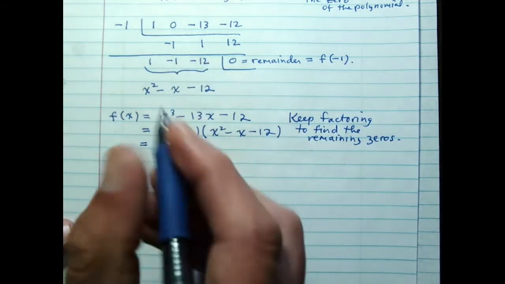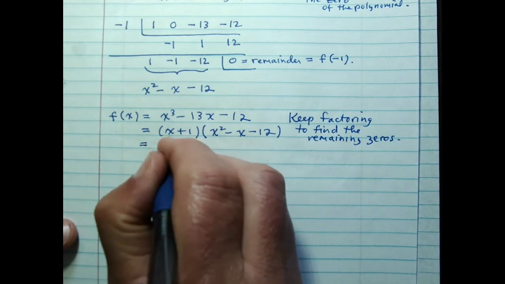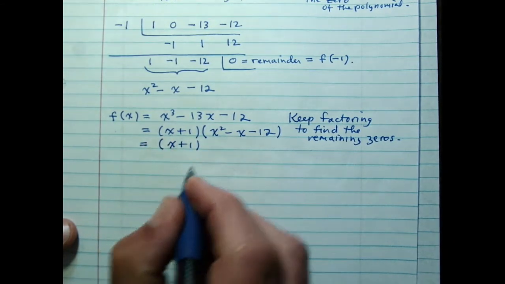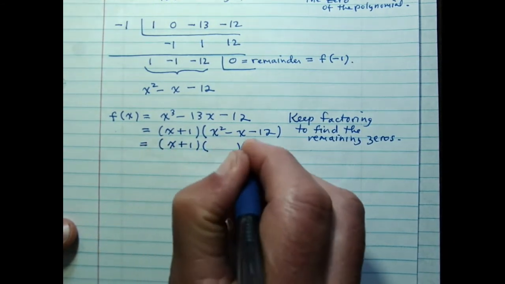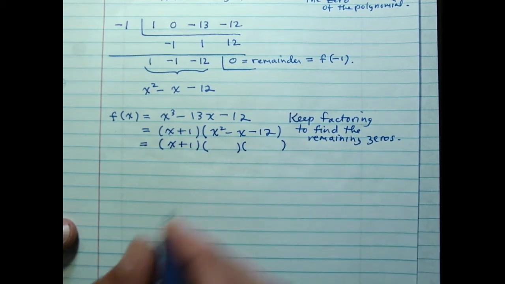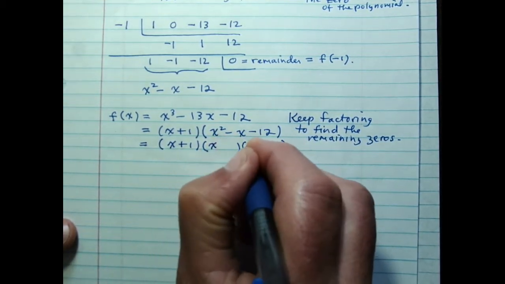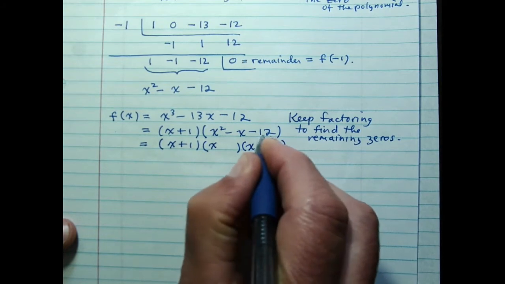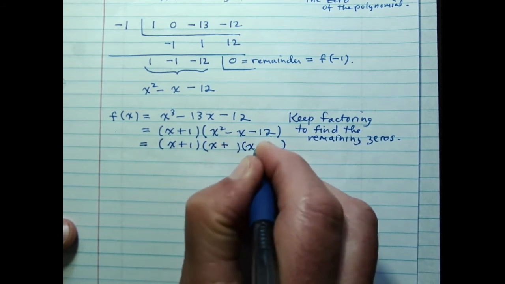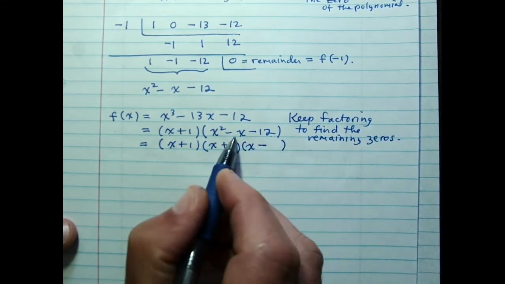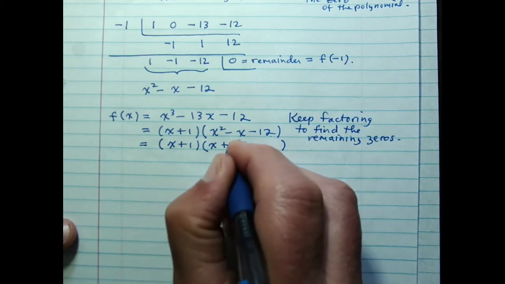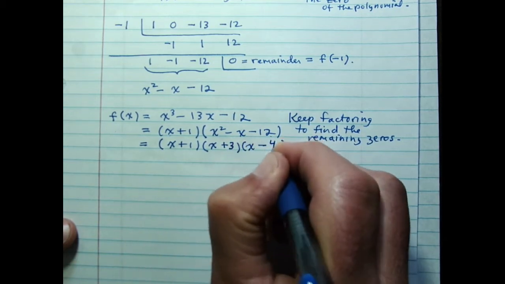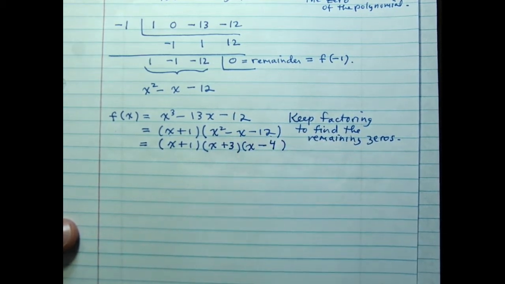I wouldn't do any more synthetic division. I would just write this as x plus 1 times, and I'm going to try to factor this trinomial by hand, x and an x. Negative third term means I need two different signs. I want to get a minus x in the middle. What about plus 3 minus 4? That checks out. We got it factored.